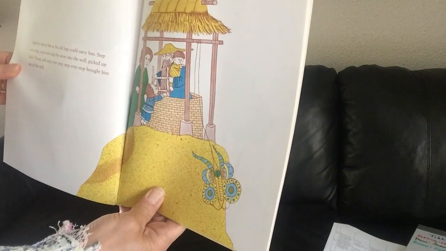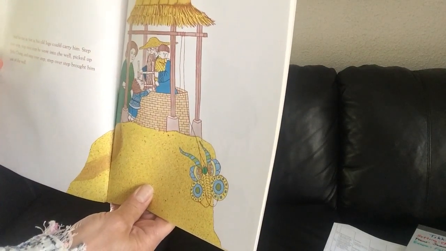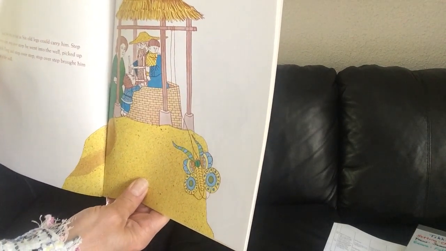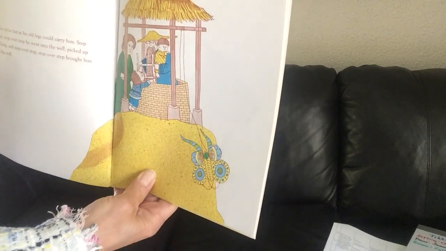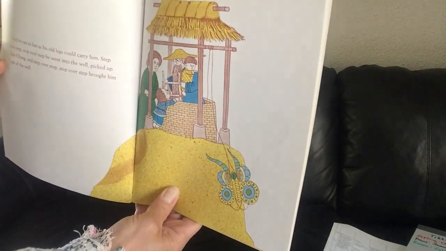And he ran as fast as his old legs could carry him. Step over step, he went into the well, picked up little Chang, and step over step, brought him out of the well. So the problem is solved.